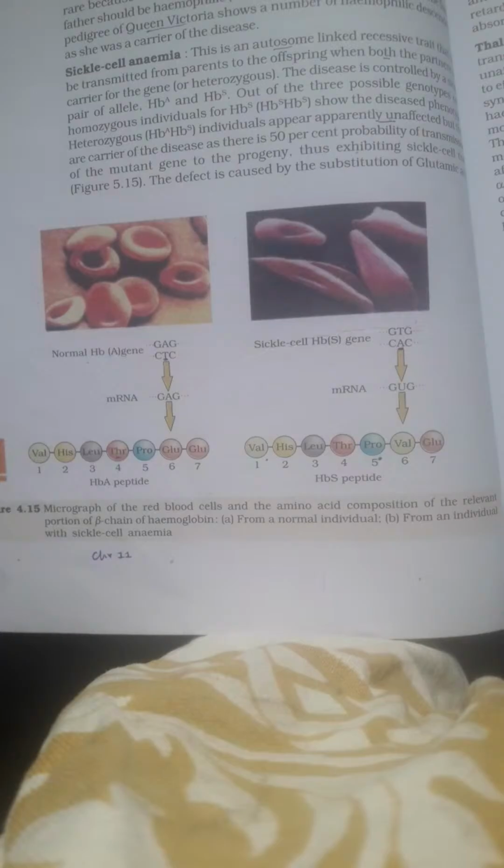This DNA ultimately will form the protein, which is a hemoglobin molecule. So this gene forms the mRNA through transcription. CTC forms the GAG.